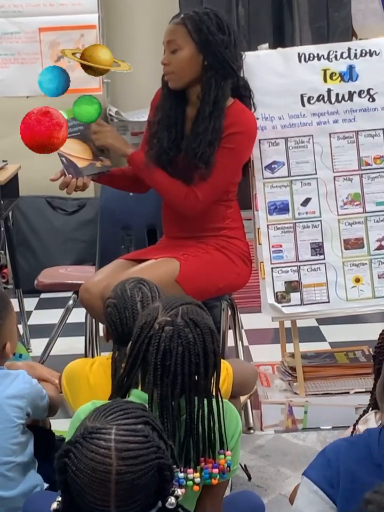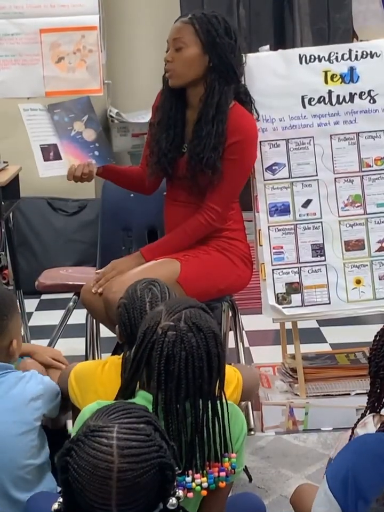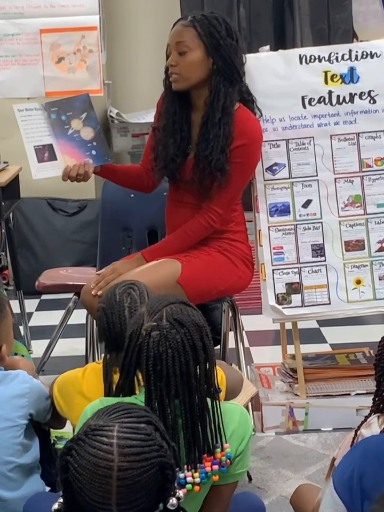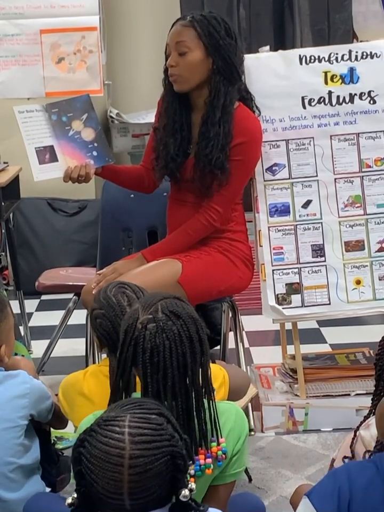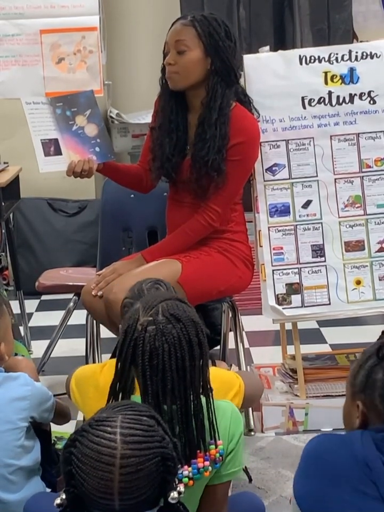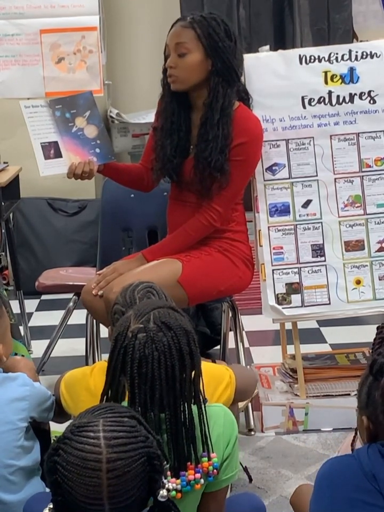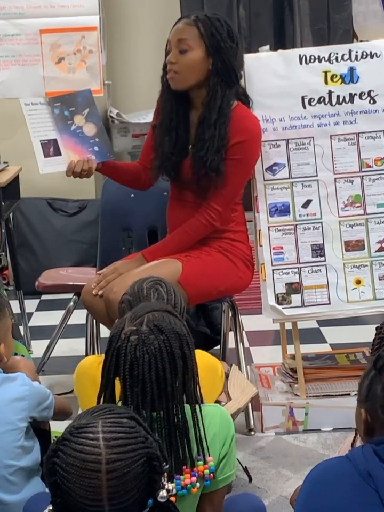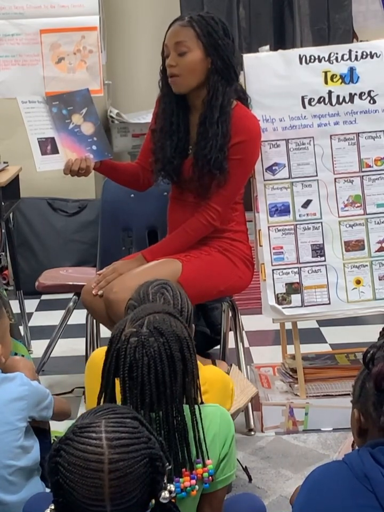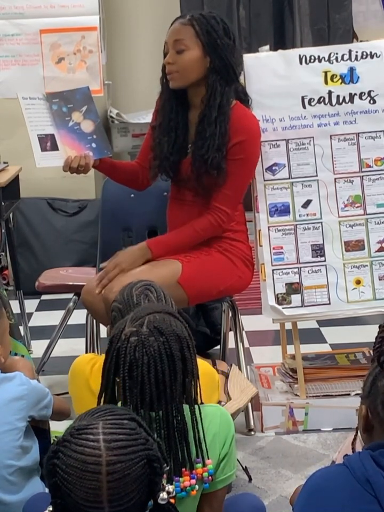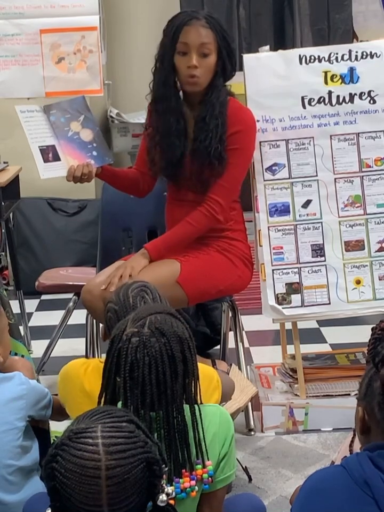Our solar system. So we're reading a book about exploring Saturn. Our solar system is a part of the universe where we live. The solar system is made up of the sun, Earth, 8 other planets, many moons, and other space objects. The sun is at the center of the solar system. The 9 planets orbit the sun we live on.